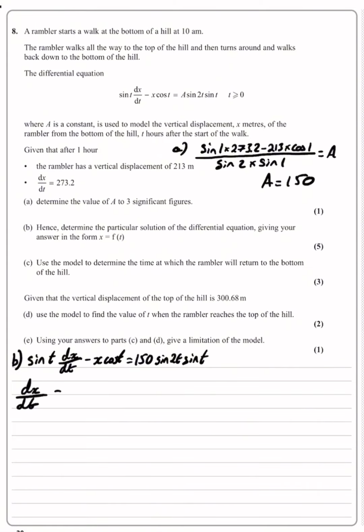So dividing everything by sine of t, we get dx by dt, subtract x, and then cos of t over sine of t, or cot of t if you prefer, is going to be equal to 150. The sine t's cancel, so we're just left with sine of 2t.